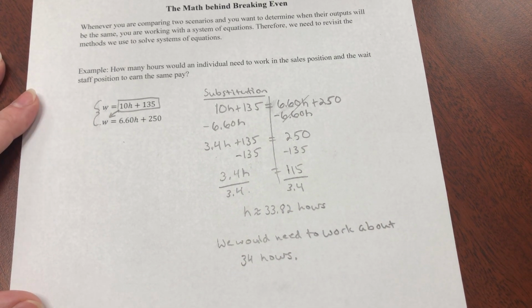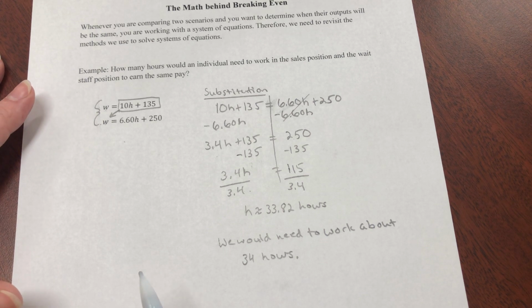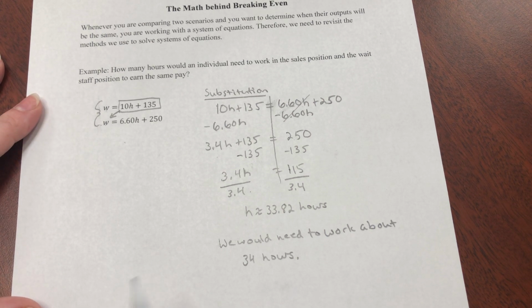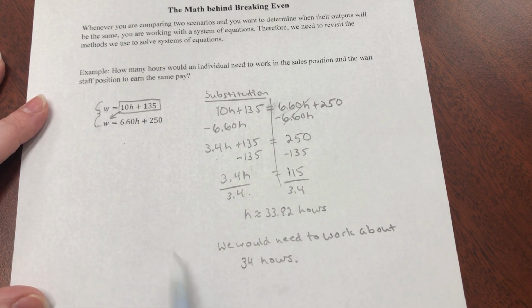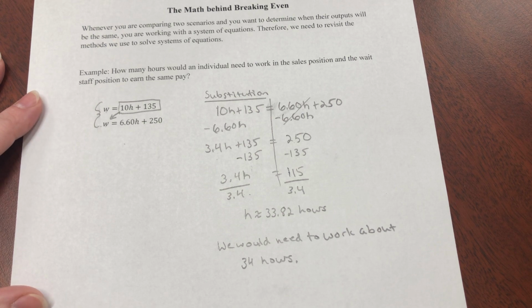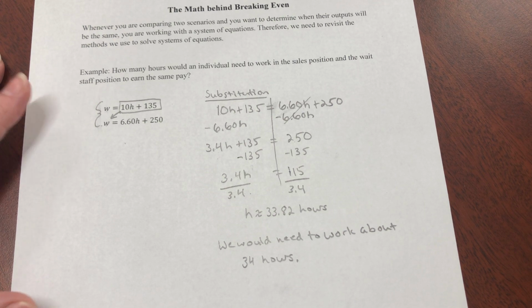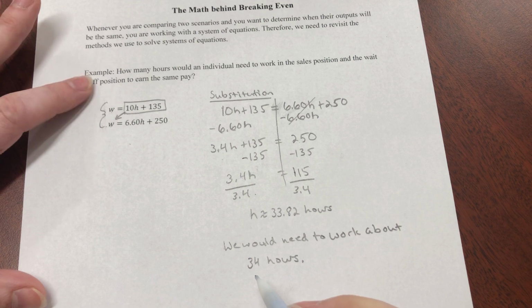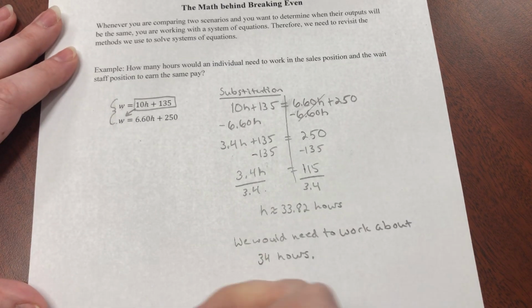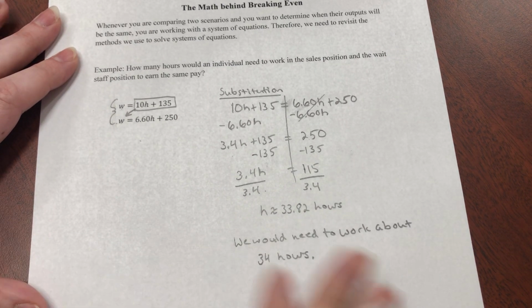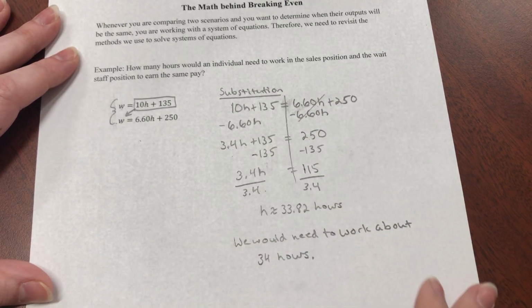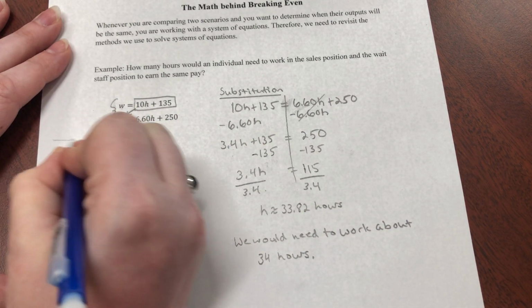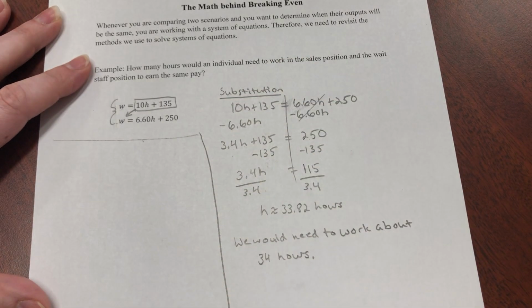Now, did I ever ask for how much money we would make, like what the same pay would actually be? No. So I don't actually have to go through and calculate the other variable because that's not what I was asked for. All right, this answers the question specifically. Now, if I want to go a step further, let's take a look at the elimination version of solving this. All right, so this was with substitution. Let's look at elimination method.